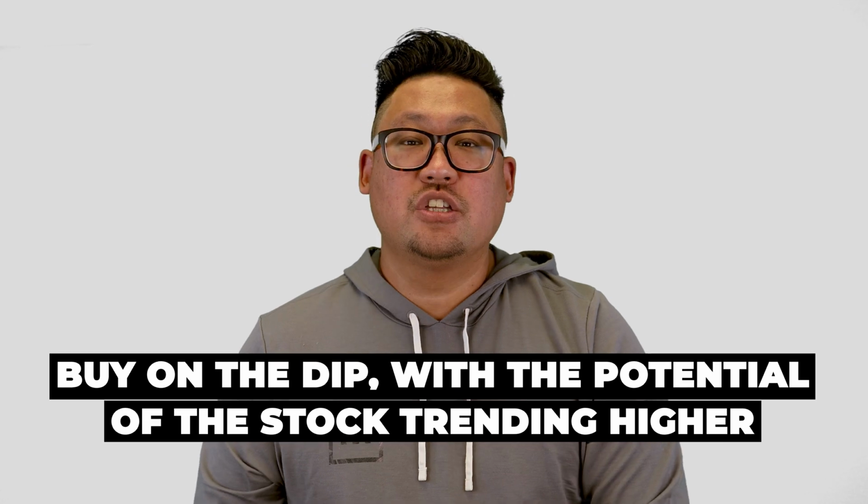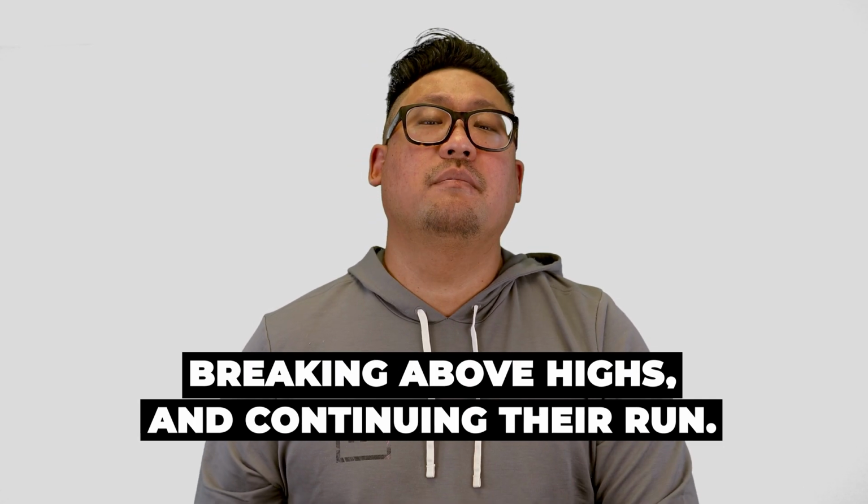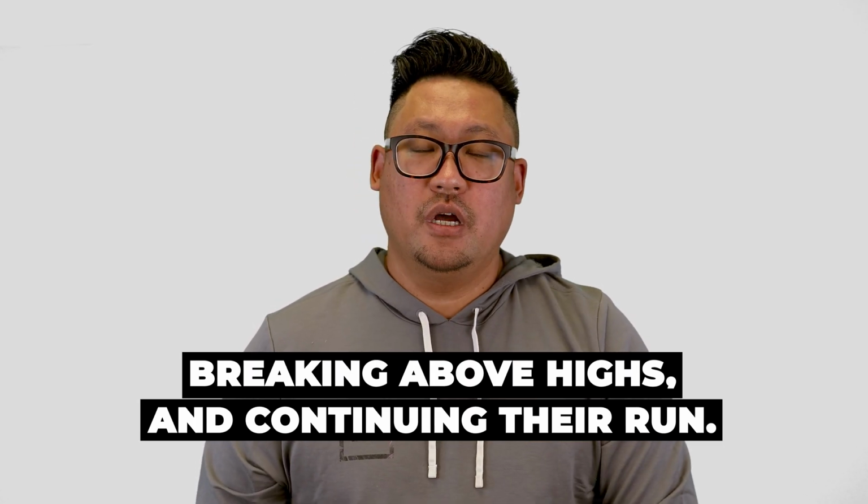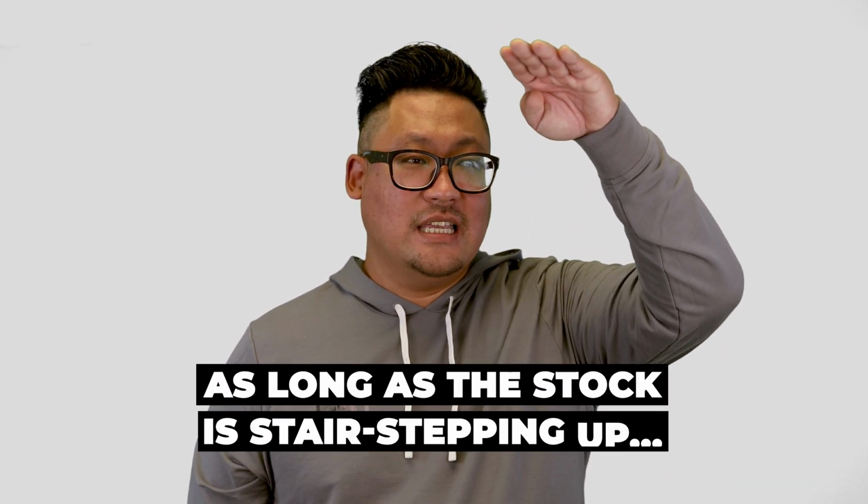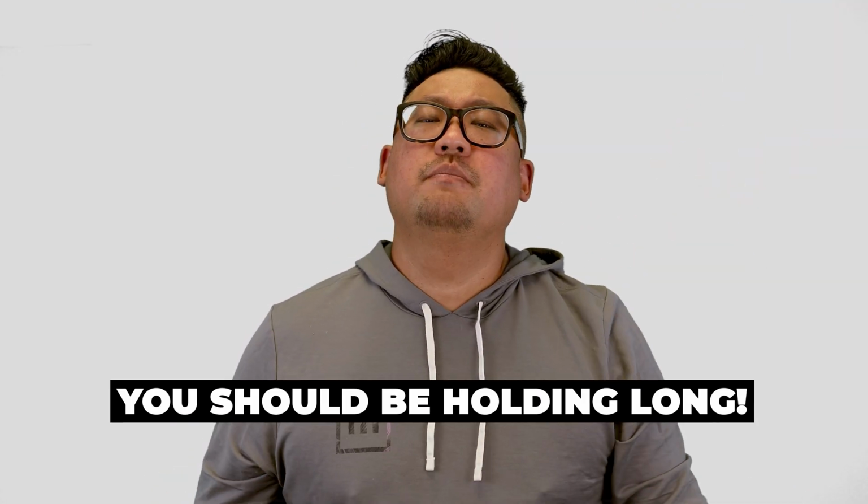In essence, the stock price is trying to create a staircase, aka a higher uptrend. And this is an early indication that we could see in terms of dynamics that we should be a buyer on the dip with the potential of this stock trending higher, breaking above highs, and continuing its run. And as long as the stock is stair stepping up, you should be holding long. This really comes down to just knowing the basics of what a trend is. Higher highs and higher lows.